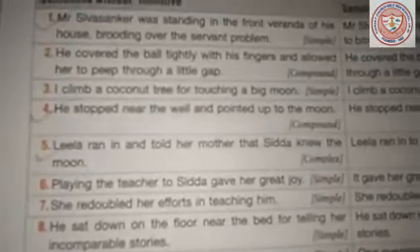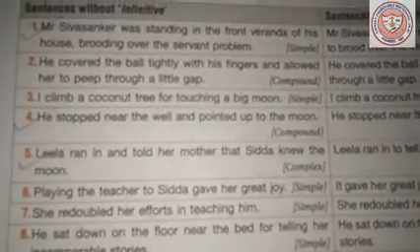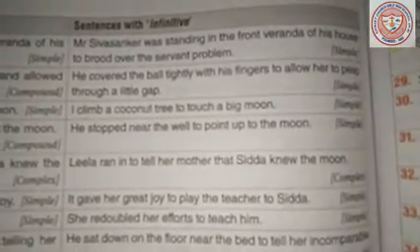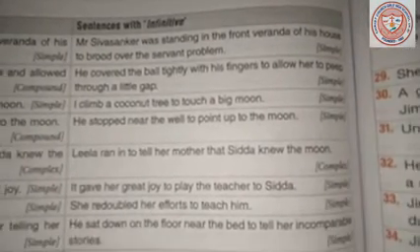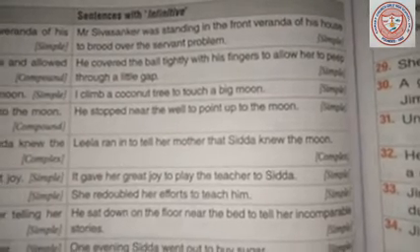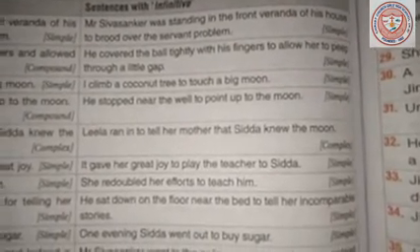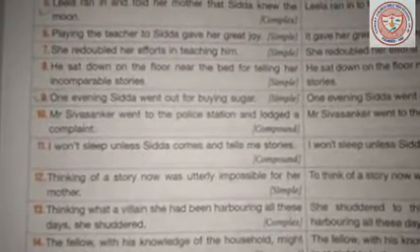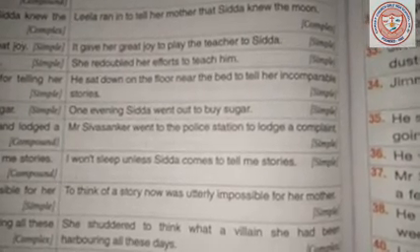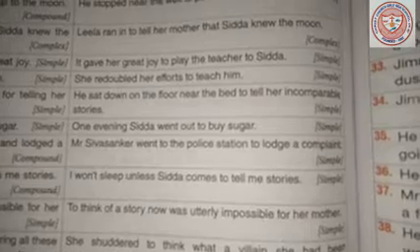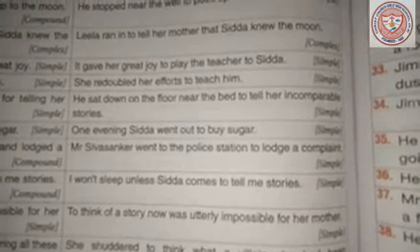He stopped near the well and pointed up to the moon. This is a compound sentence as you can see. Then it can be changed into a simple sentence by the use of infinitive. He stopped near the well to point up to the moon. To point is the use of infinitive. Number 9. One evening, Siddha went out for buying sugar. This is a simple sentence as you can see. It will remain a simple sentence, but the use of infinitive is there. Let us find out. One evening, Siddha went out to buy sugar. So, to buy is the infinitive in this sentence.